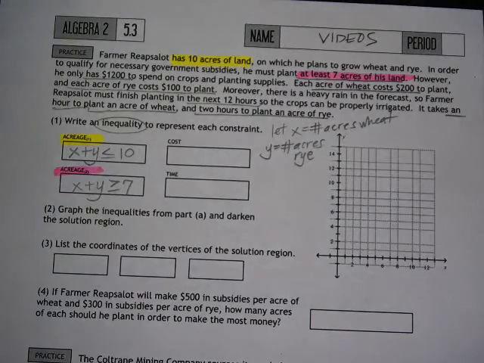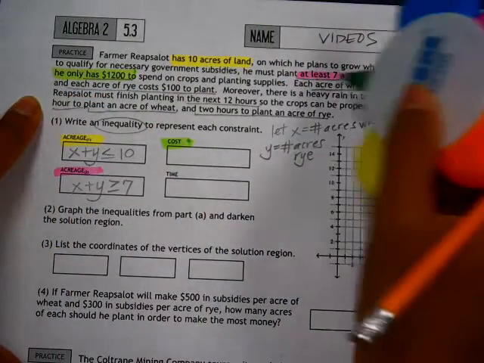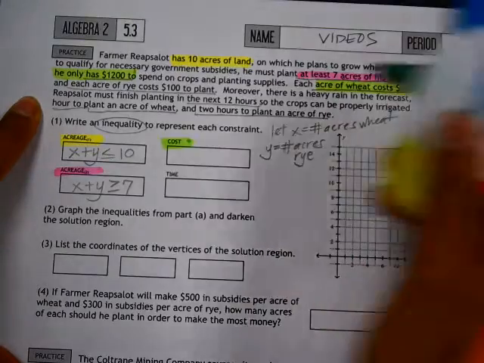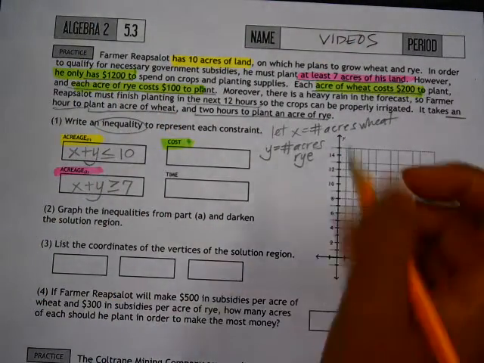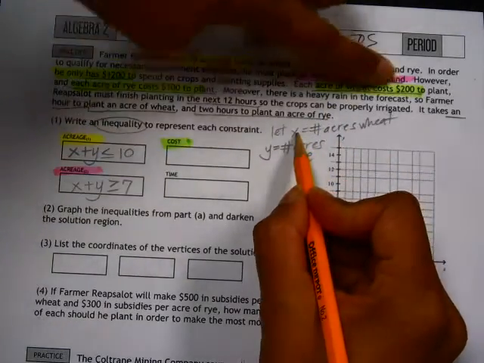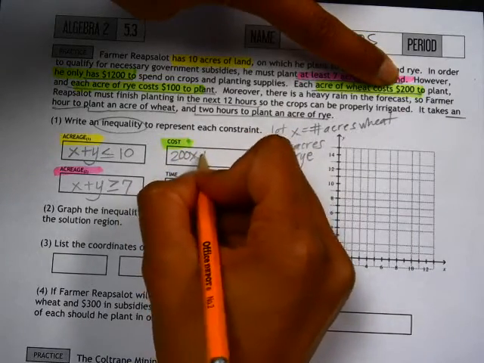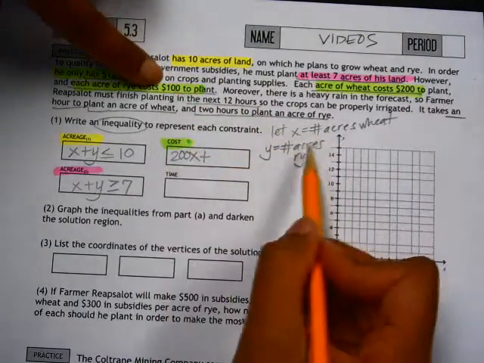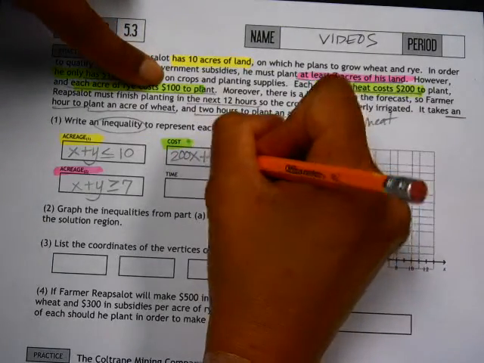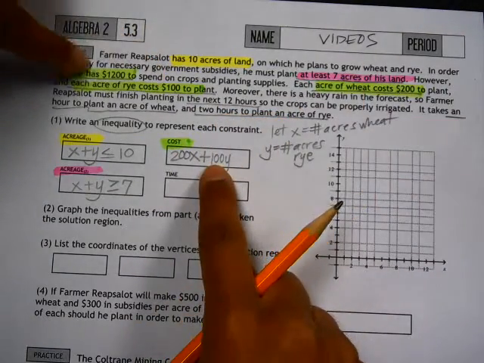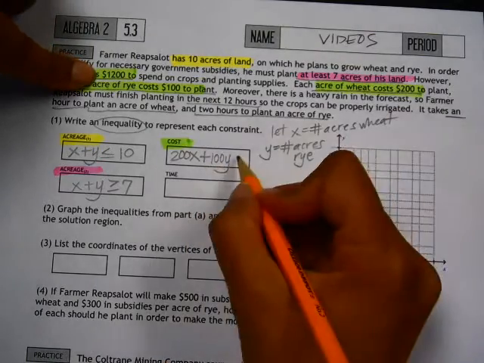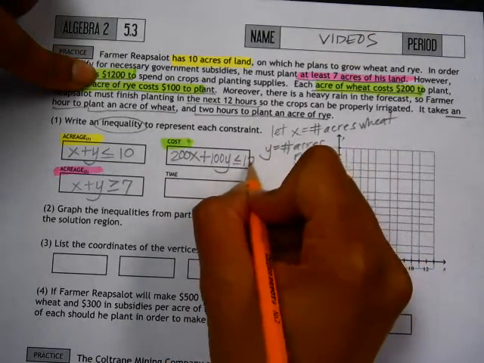Now let's look at cost. So let's look at all the information related to money. He only has $1,200. Each acre of wheat costs $200. Each acre of rye costs $100. So since x is wheat and each acre costs 200, that's 200x plus 100 for each acre of rye, that would be 100y. And he only has $1,200, so this needs to be less than or equal to 1,200.